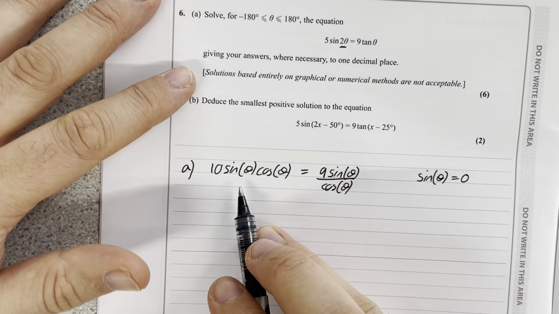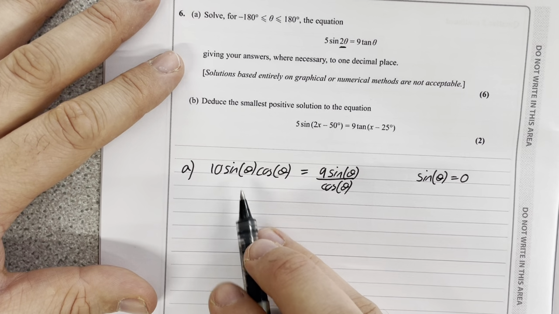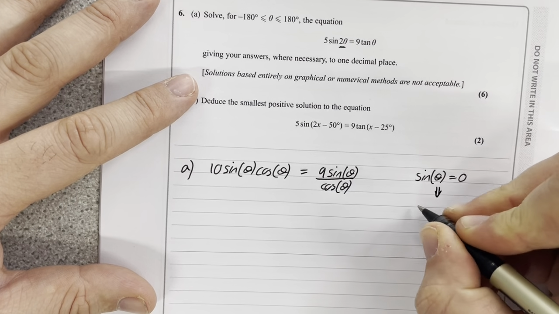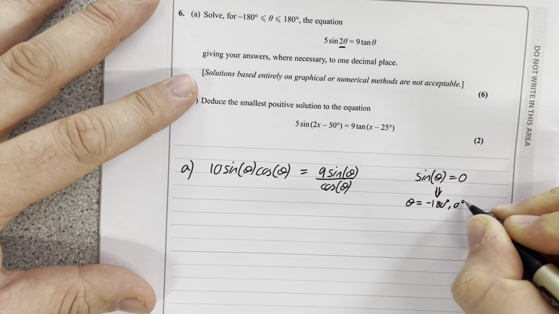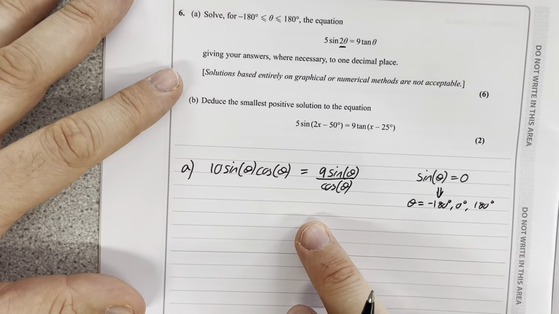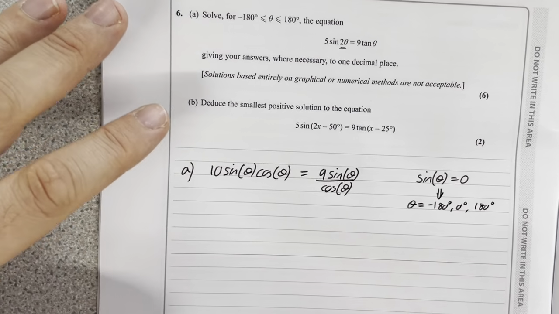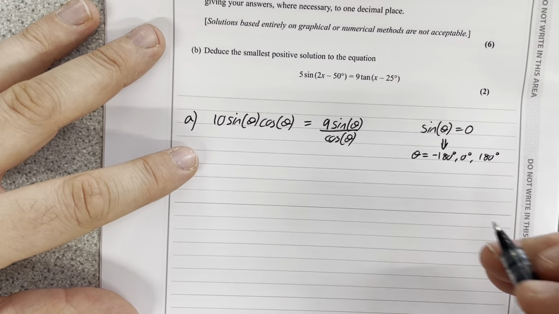Okay, don't just divide by sine theta. You will lose 3 solutions here. So just be really careful. This implies that there are 3 theta values from that, which is minus 180, 0, and 180 degrees. Now we can divide by sine theta. Never divide by a variable unless you consider when that variable is 0. Okay, very important and very easy to lose marks.